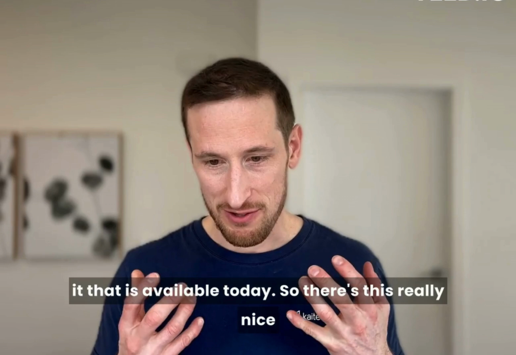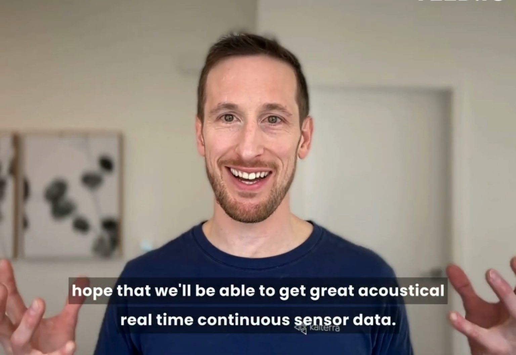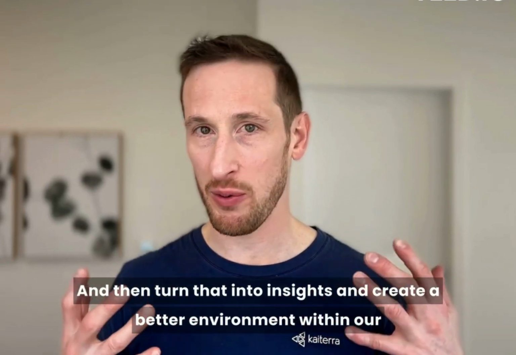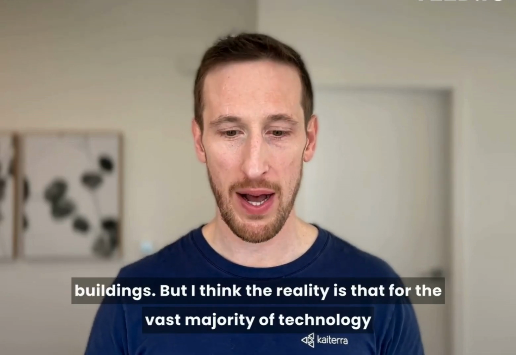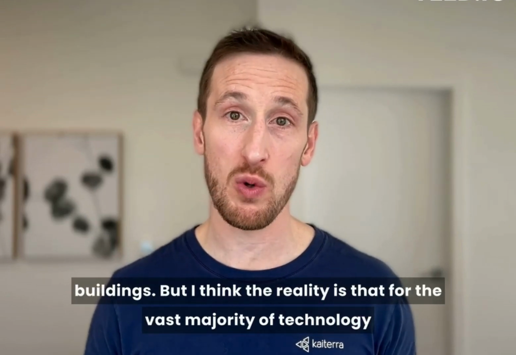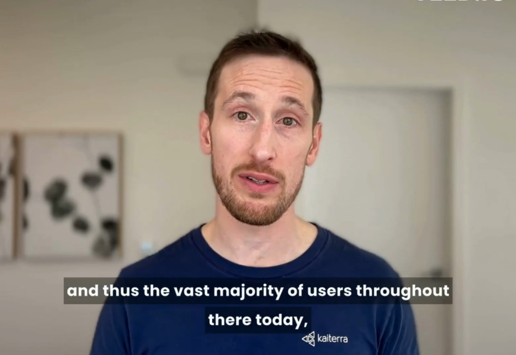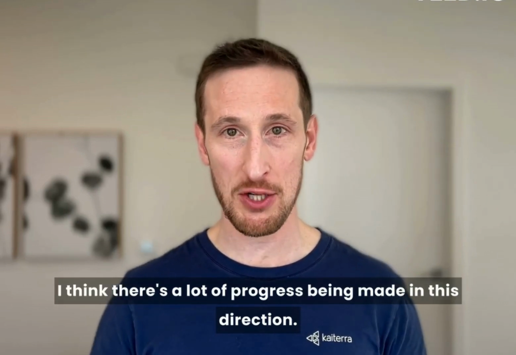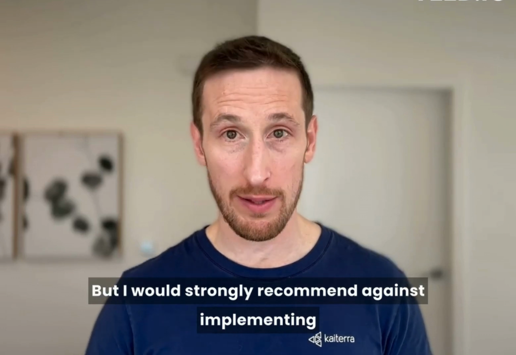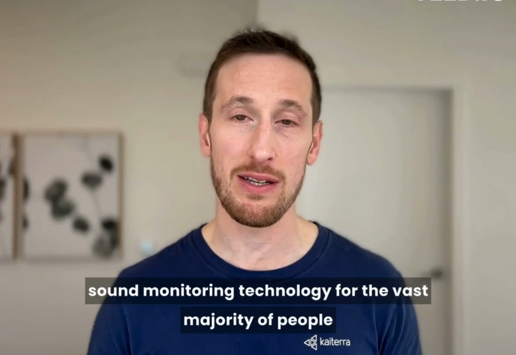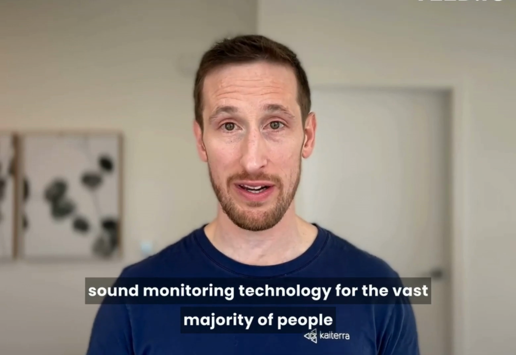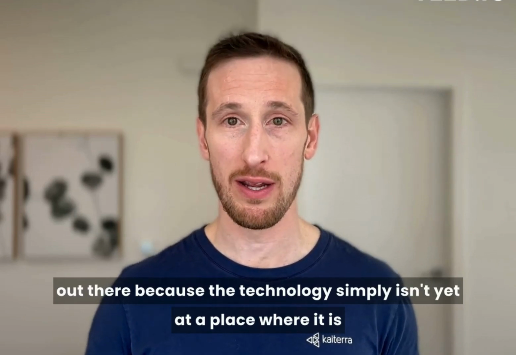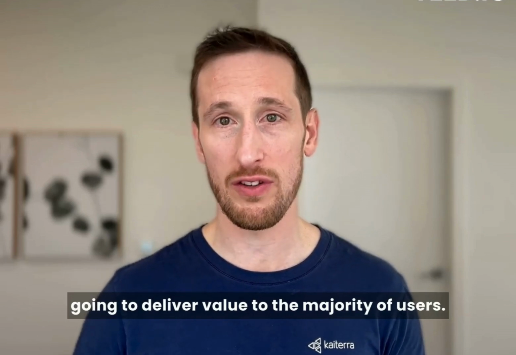So there's this really nice hope that we'll be able to get great acoustical, real-time, continuous sensor data, and then turn that into insights and create a better environment within our buildings. But I think the reality is that for the vast majority of technology, and thus the vast majority of users that are out there today, we're just not quite there yet. I do have high hopes for this. I think there's a lot of progress being made in this direction, but I would strongly recommend against implementing sound monitoring technology for the vast majority of people out there, because the technology simply isn't yet at a place where it is going to deliver value to the majority of users.